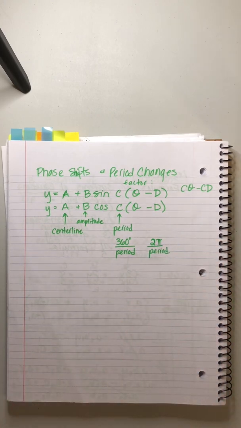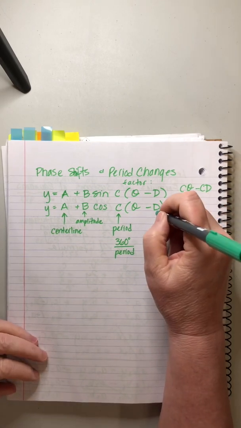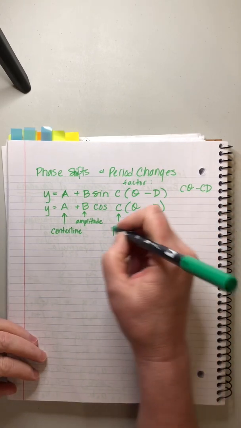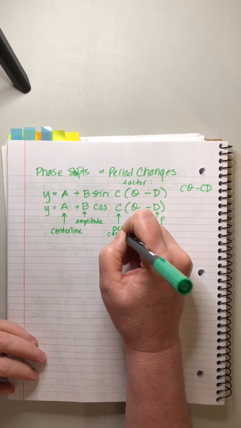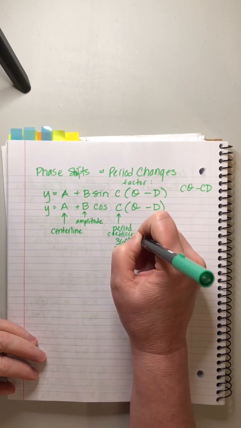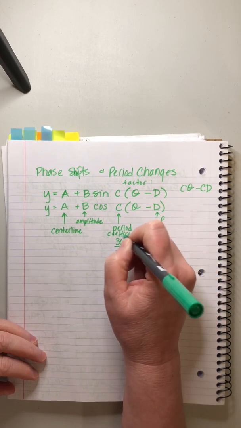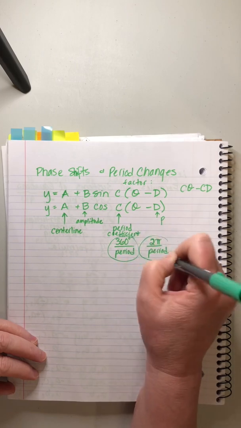Again, when we get that unit circle going with you guys, working in radians is going to become a lot more natural and a lot more easy. And then this is the period coefficient, I should say. And we calculate it as that or that.